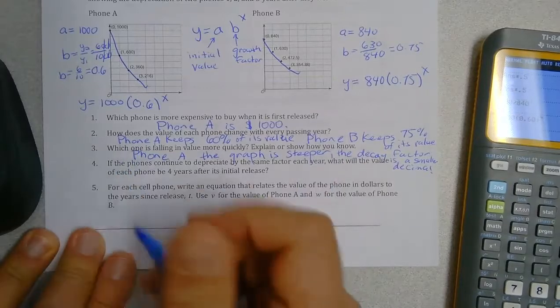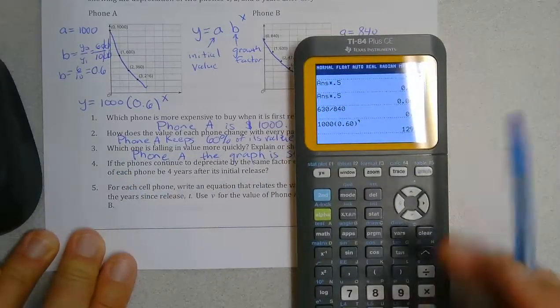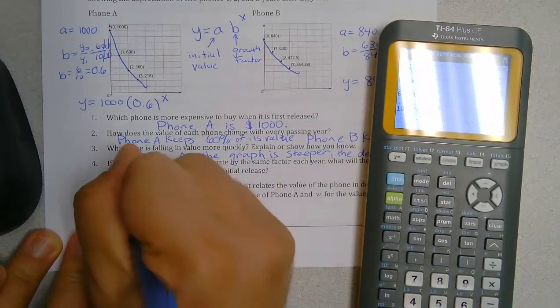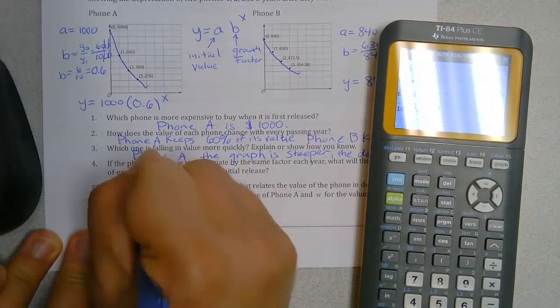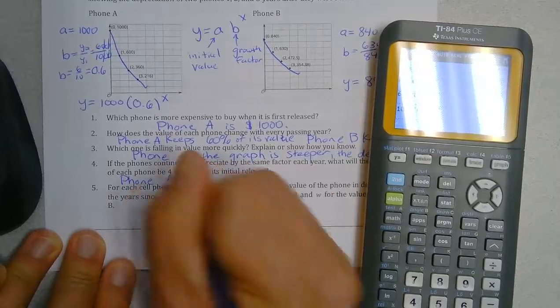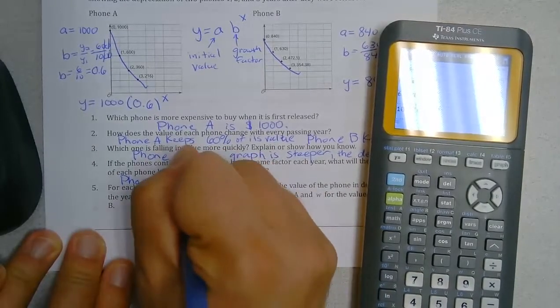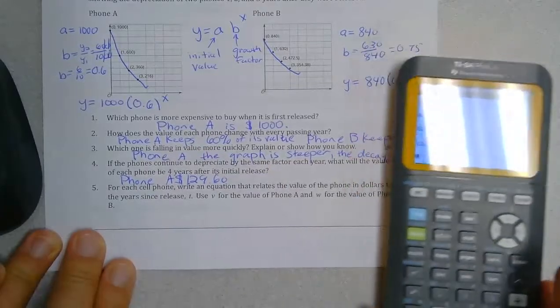Phone A is going to be worth $129.60, and I'm going to put the dollar sign.